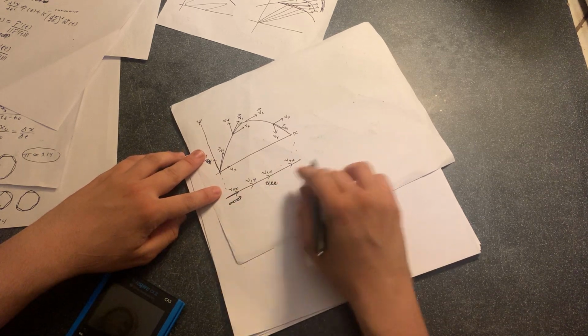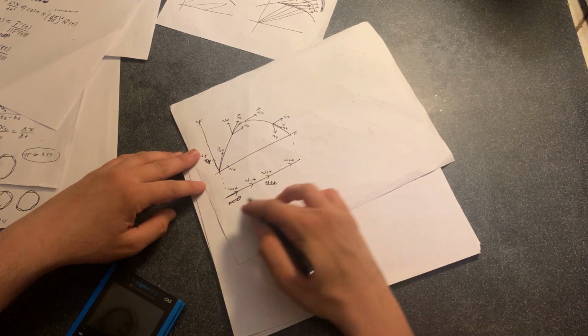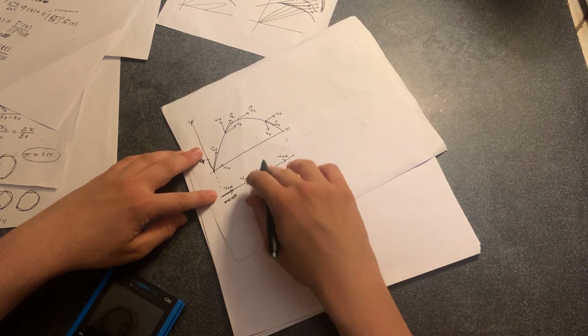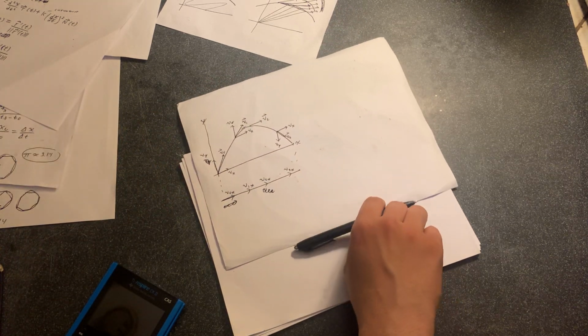This is like the 1D kinematic projection in the x direction of this problem. Isn't that cool?